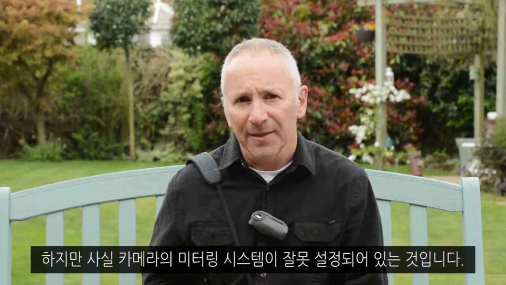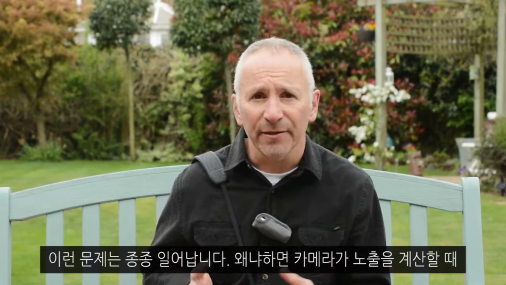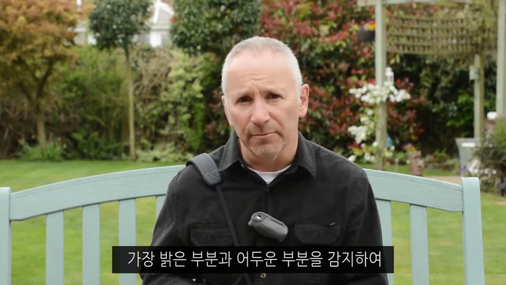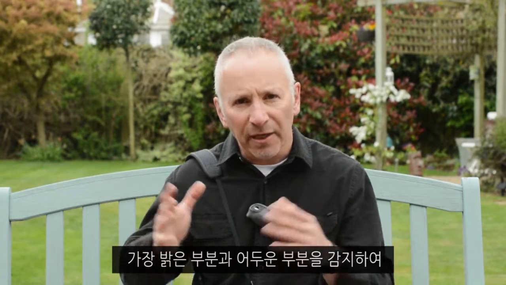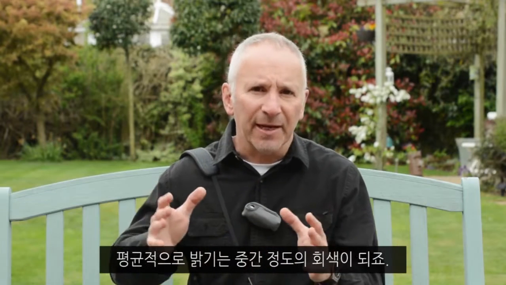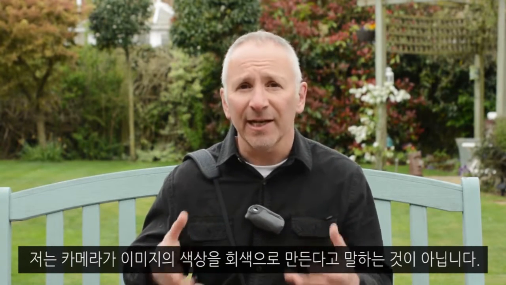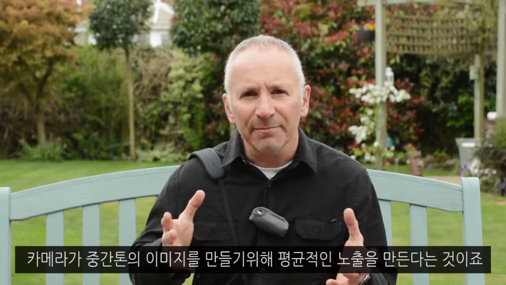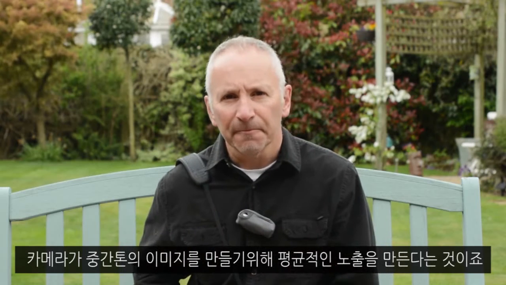metering system. Now that can happen because when the camera is figuring out the exposure in any of its auto modes, it brings together the bright areas in the frame and the dark areas, and it averages them out to a kind of a mid-grey. Now okay, I realise that sounds a bit daft. I'm not suggesting the camera tries to make the image grey in colour, just that it attempts to create an average exposure to give a mid-tone image.